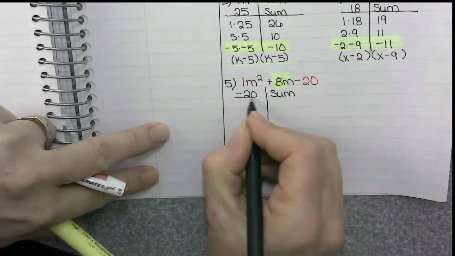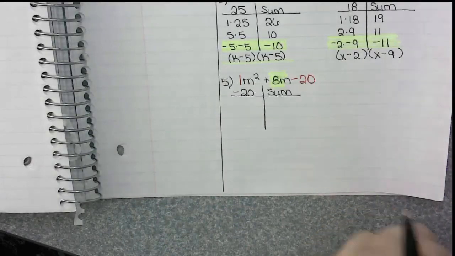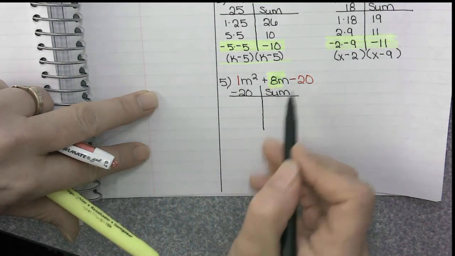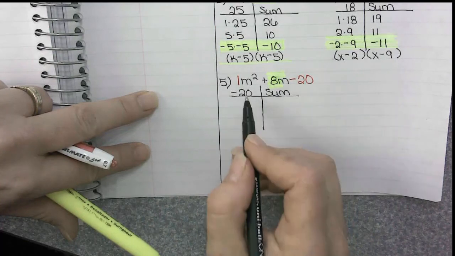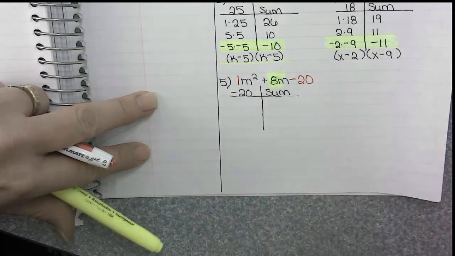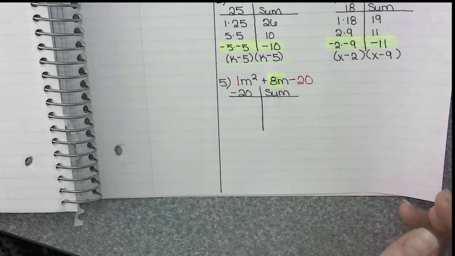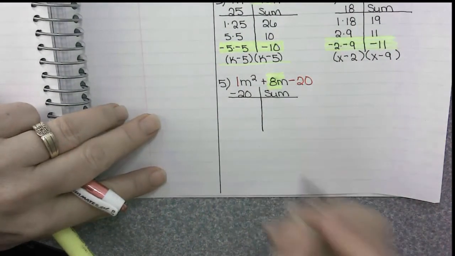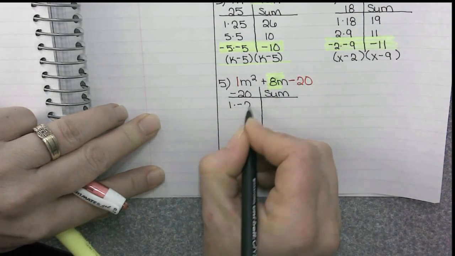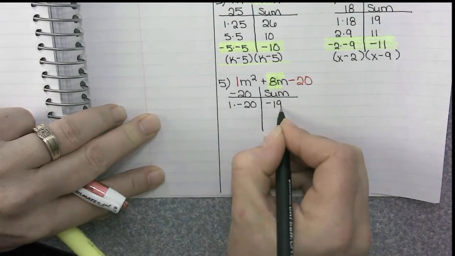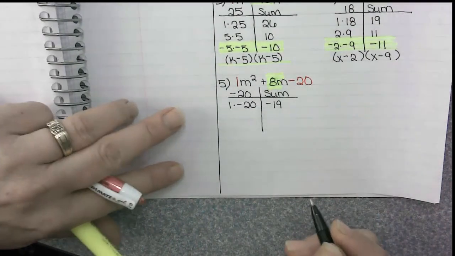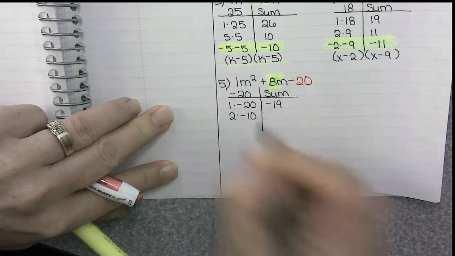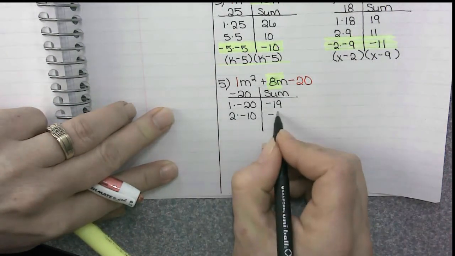So for negative 20, if my product is negative, I know that my signs have to be opposite because a negative times a positive will give me a negative. So I don't need to worry about positive cases, all positive or all negative. I'm going to have flipped signs here. So let's look at 1 times negative 20. That would be negative 19, really high. Let's look at 2 times negative 10. When I sum these, I get negative 8.